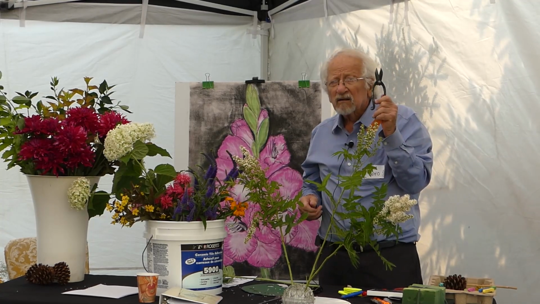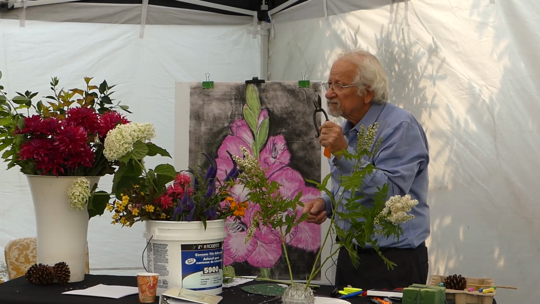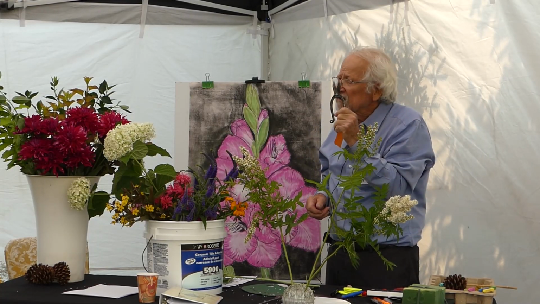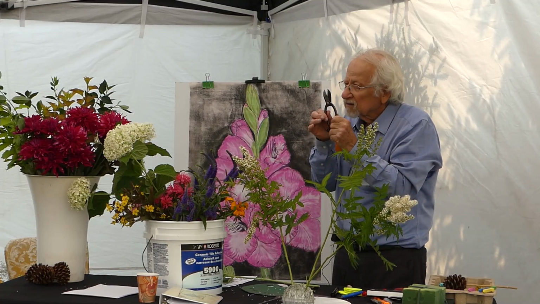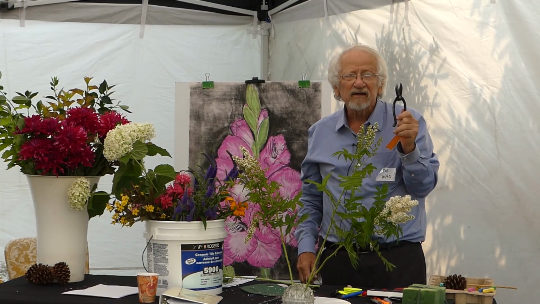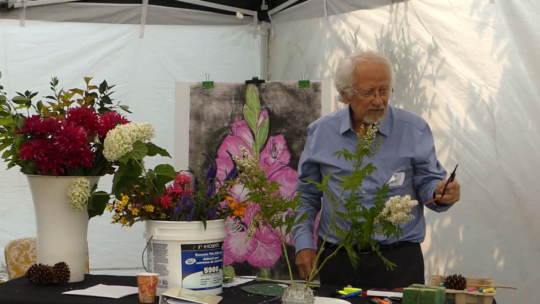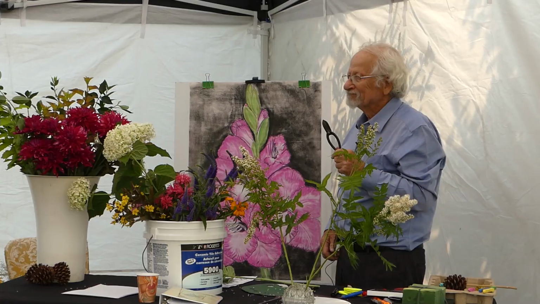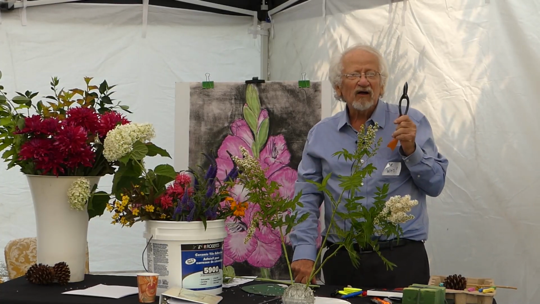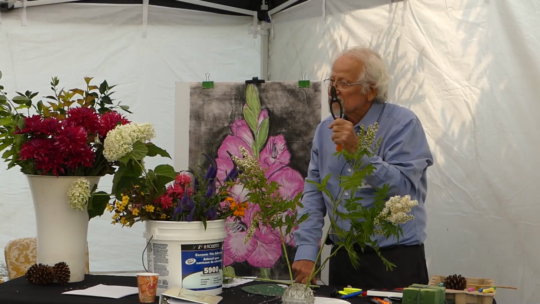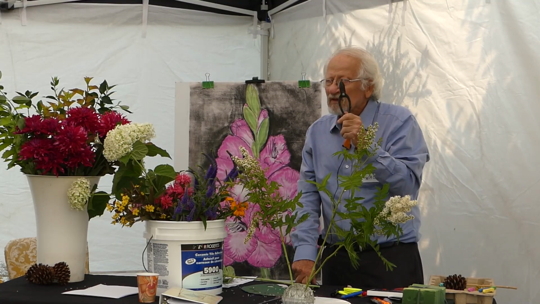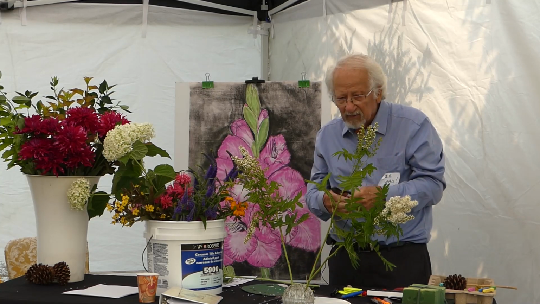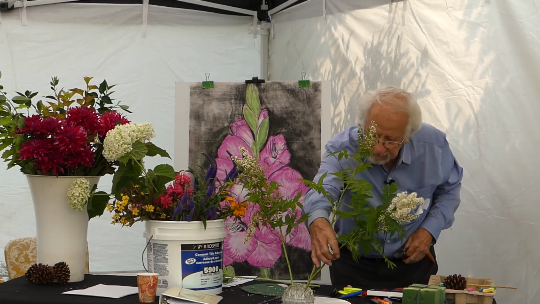Okay, you cannot have these. These are forged iron. They never get dull. Marlene took Japanese flower arranging, and we had a friend die. And what Marlene got were these. These are unbelievable. They do not dull. And so I'm going to take these fine tools.